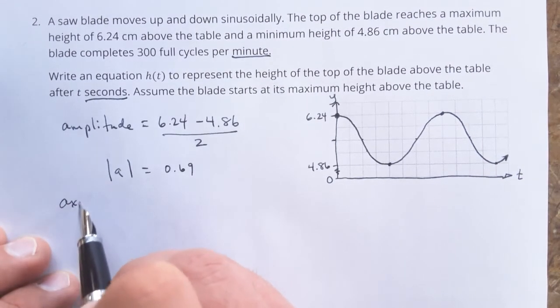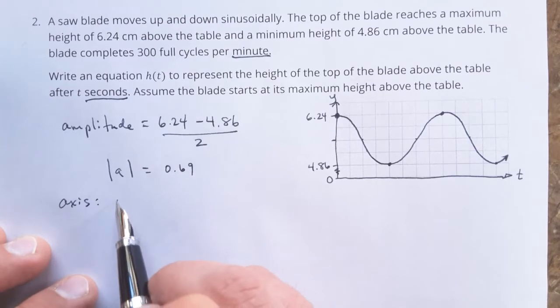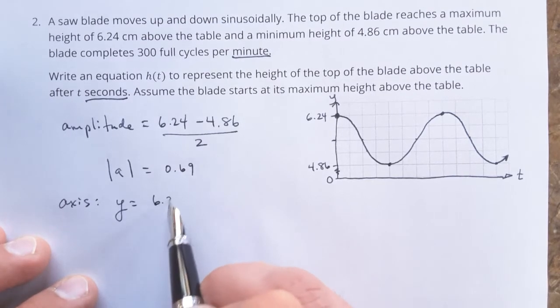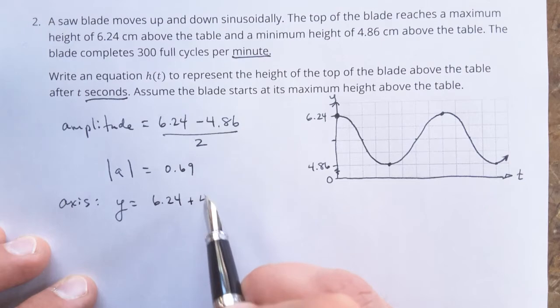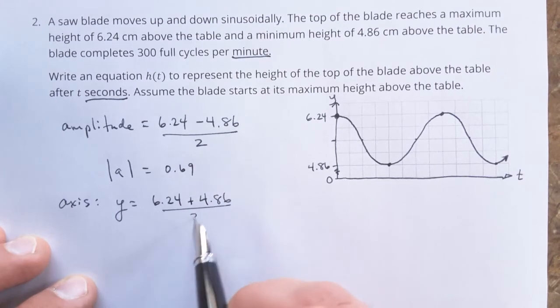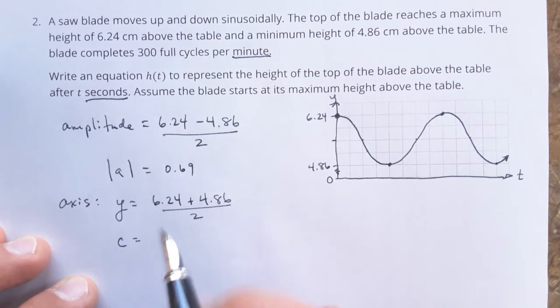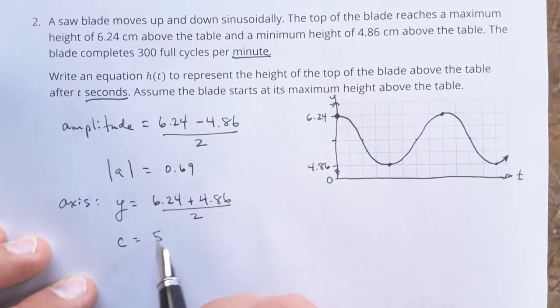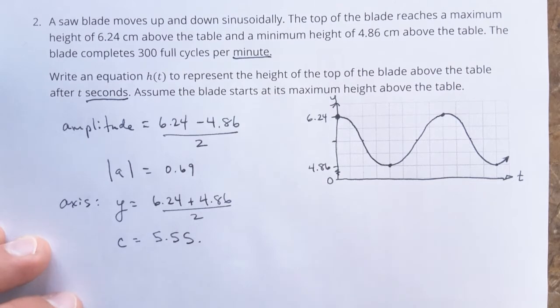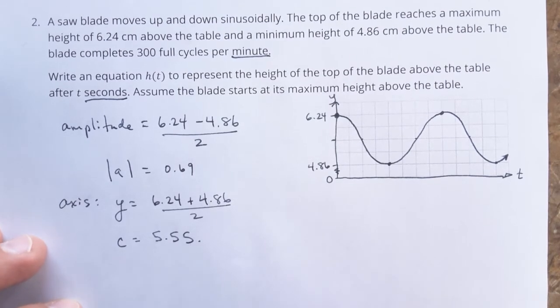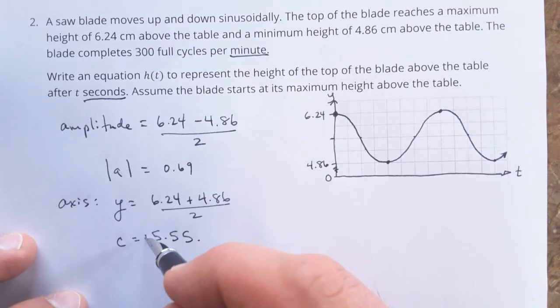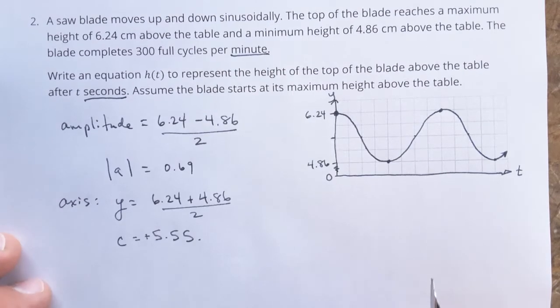The axis, that's y equals, same calculation with a plus sign instead, averaging the max and the min, and we'll get that C then. This tells us C is 5.55. So that's our value that we use at the end, and that's positive, so maybe I'll put a plus sign as a reminder there.